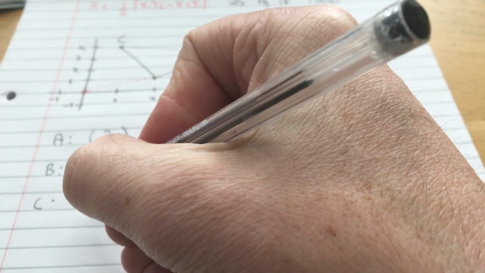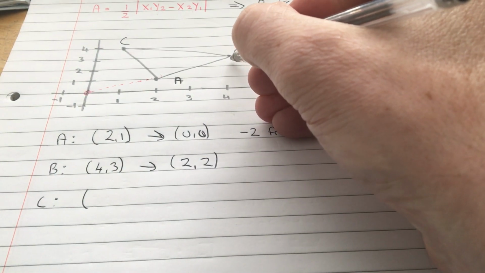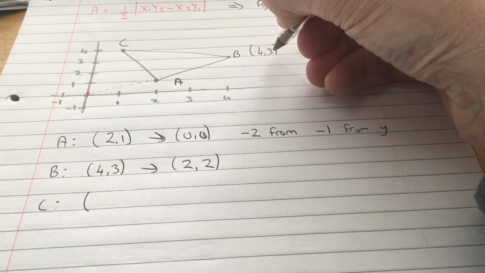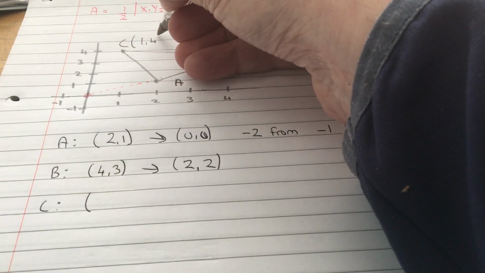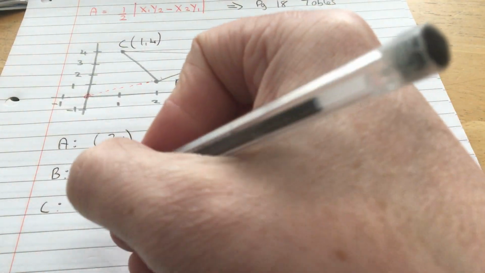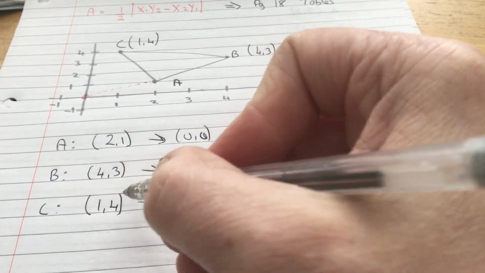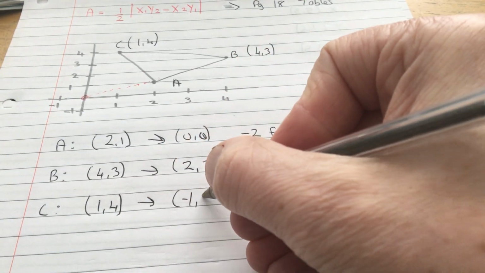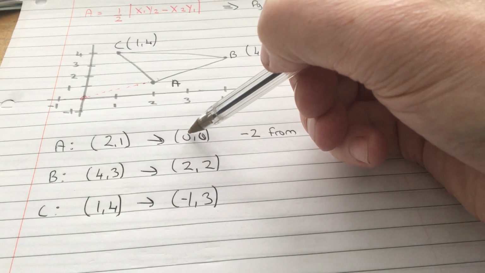Now then the point C, this is 4, 3, might be a little bit different from the book, where it says that's D, who cares, just that's 1, 4. So C is the point 1, 4. So I also take 2 from the x coordinate, and I take 1 from the y coordinate, because that's exactly what I've done in moving A to 0, 0.